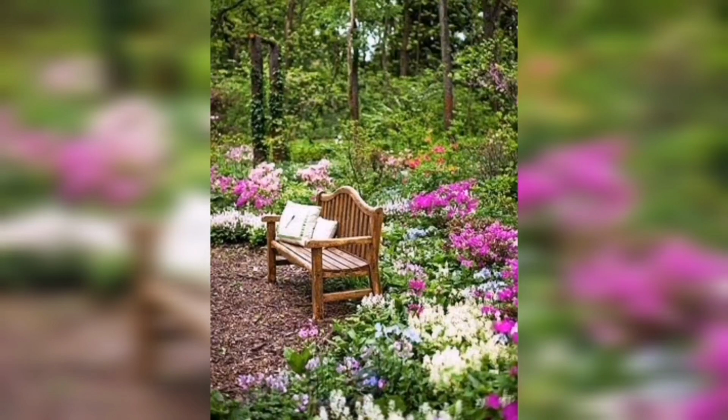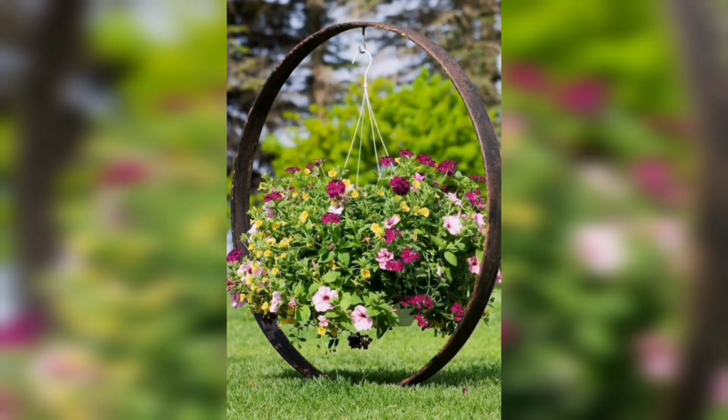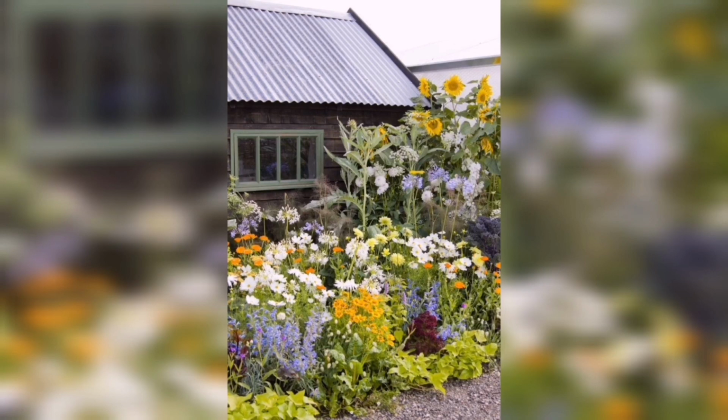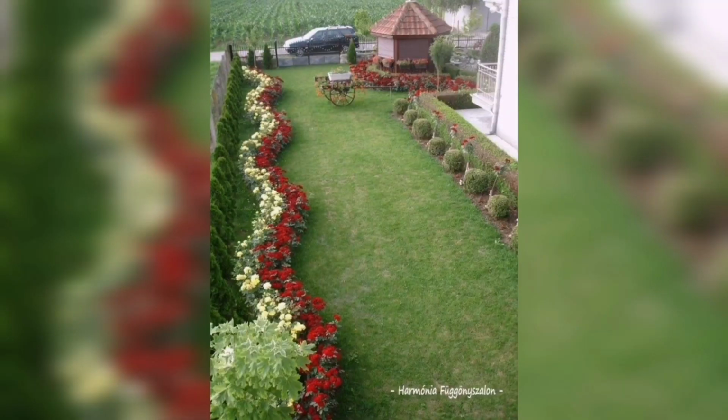To create a cohesive and visually appealing design, consider using a color scheme for your flower garden. You can choose complementary colors or a monochromatic scheme to create a sense of harmony and balance.